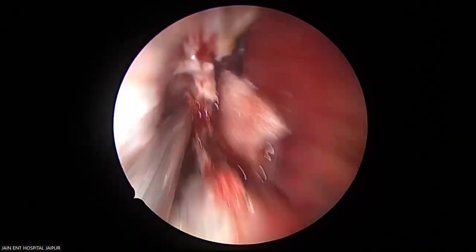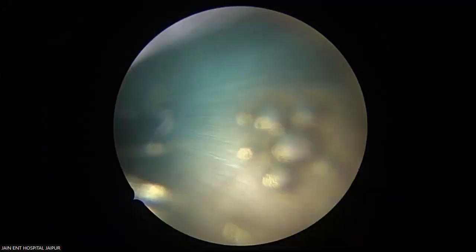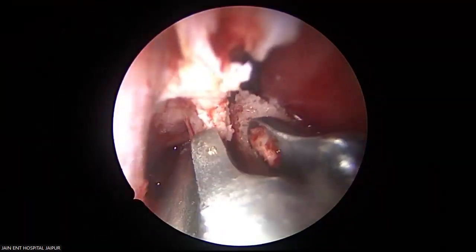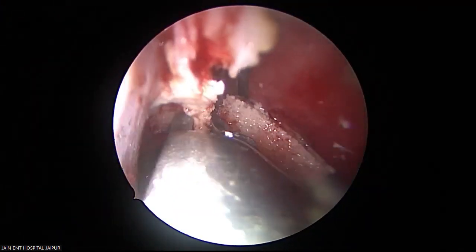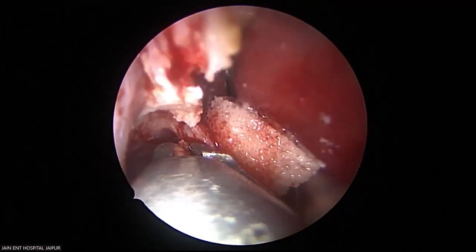Can you see the duct inside? See the duct inside.